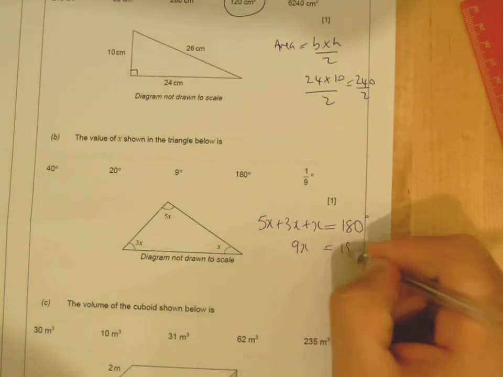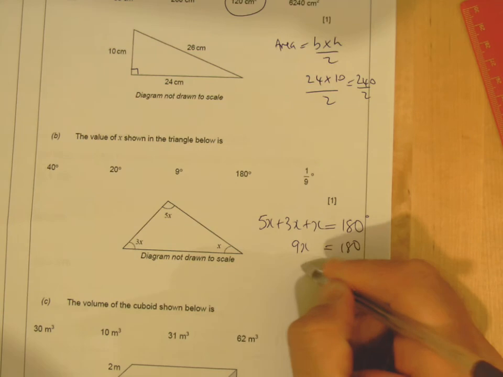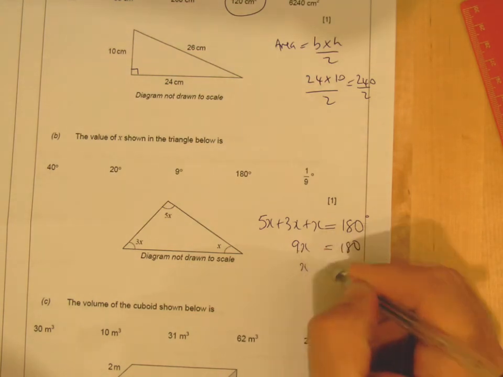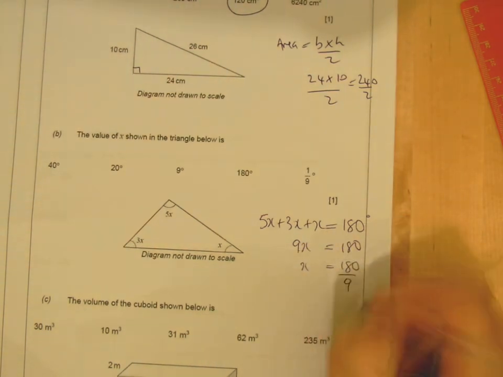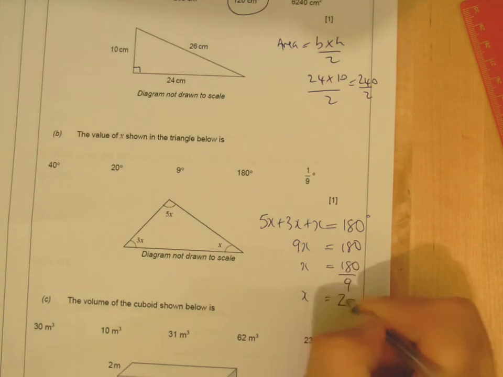So that's 9x is 180. That means x will equal, because you've got 9 times x in effect, 180 divided by 9. So x will equal 20 degrees.